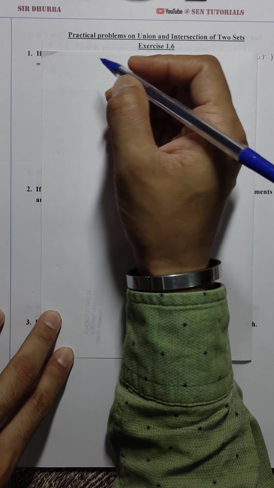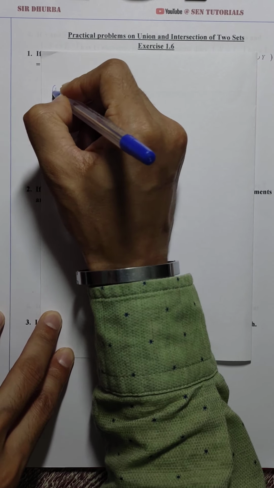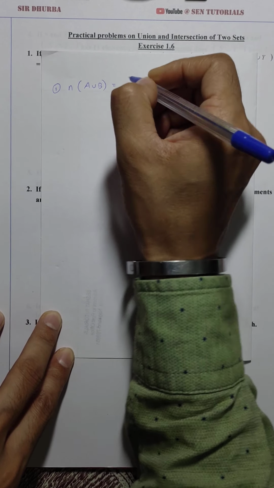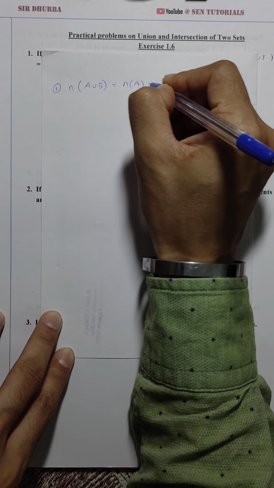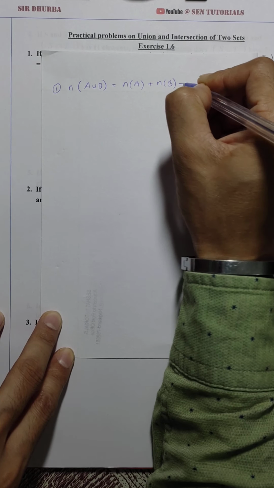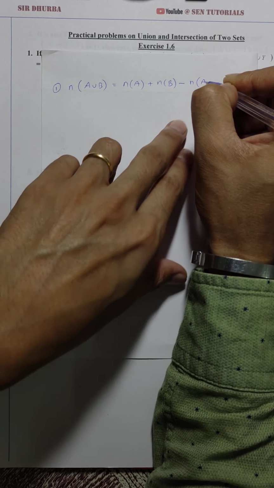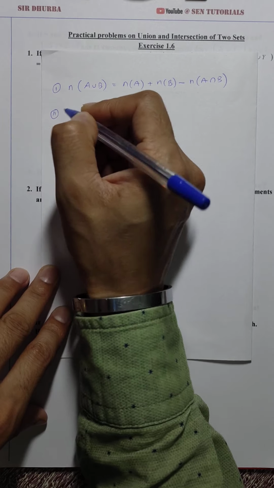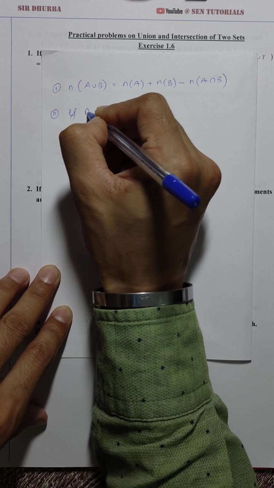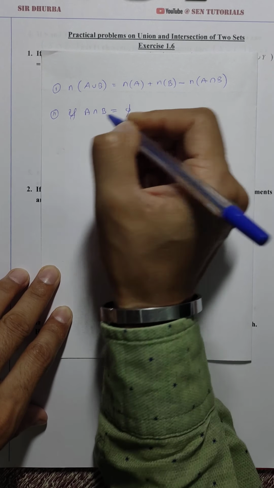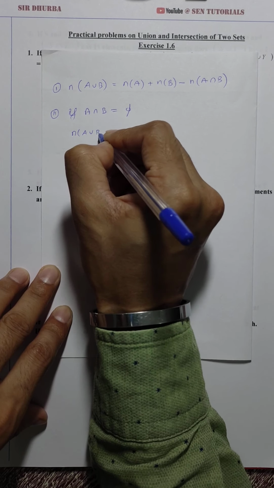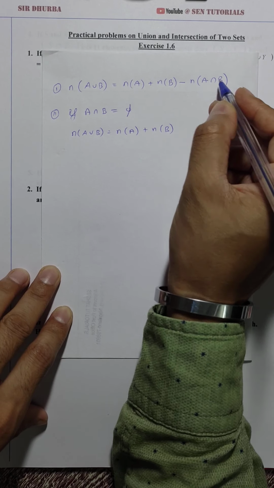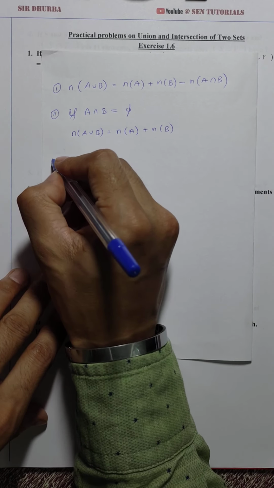The first one is the number of elements of A union B. This is given by n(A) plus n(B) minus n(A intersection B). The second one: if A and B are disjoint sets, then it's very simple. n(A union B) will be n(A) plus n(B), because n(A intersection B) will be 0.